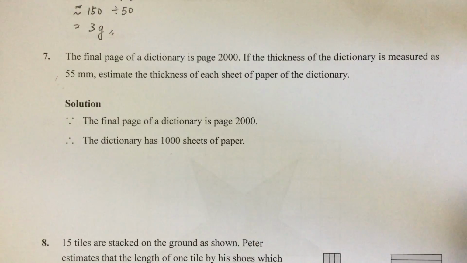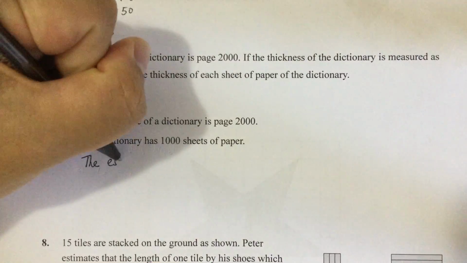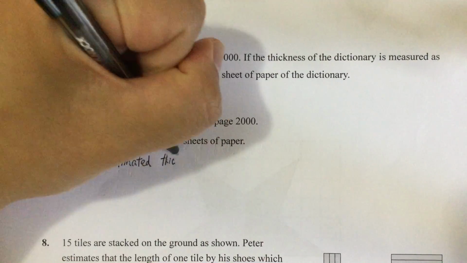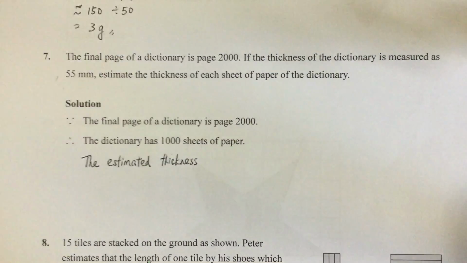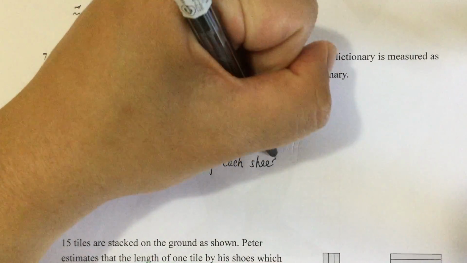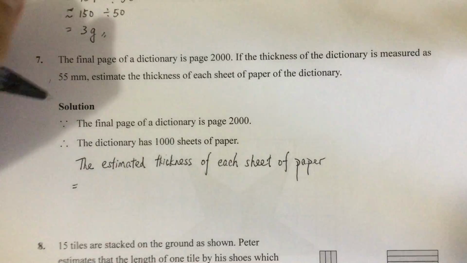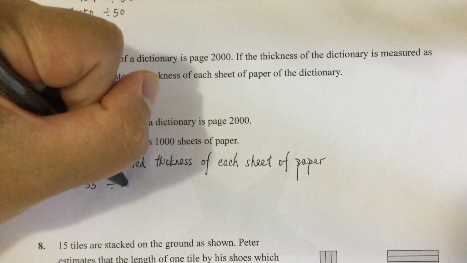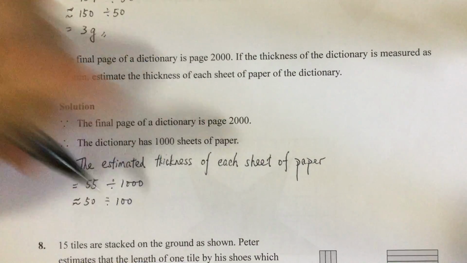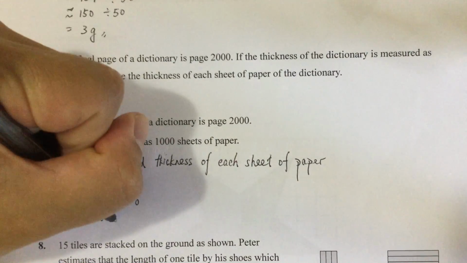Okay, now we will have the answer for this one. For the estimated thickness of each sheet of paper, what we have is that I will choose 5 mm divided by 100. So this is approximately 50 divided by 1000. So we have about 0.05 mm.